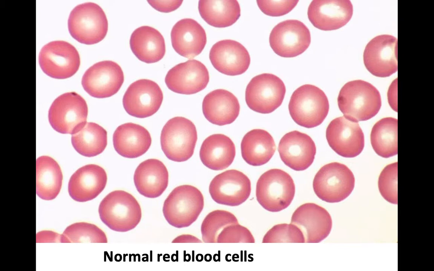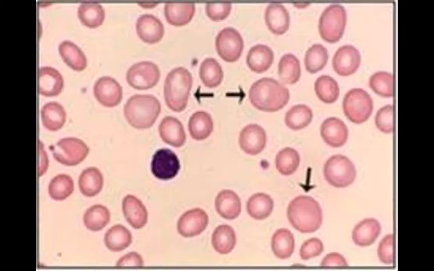Another good shot of normal red blood cells. So if you're looking at these red blood cells here, what would you call these? Are these normocytic, macrocytic, microcytic? Now this is a white blood cell, probably a basophil.